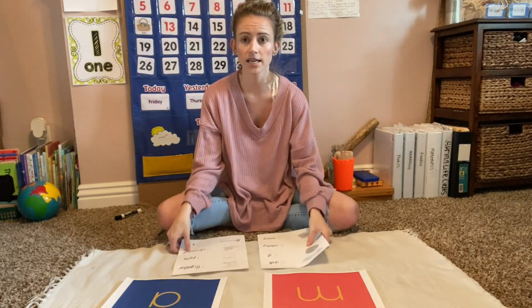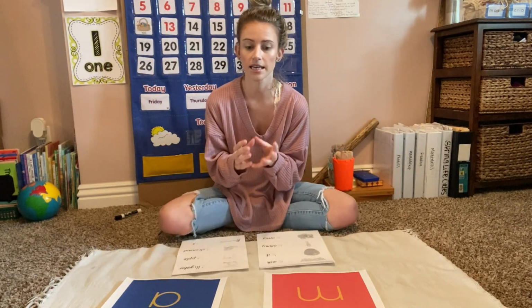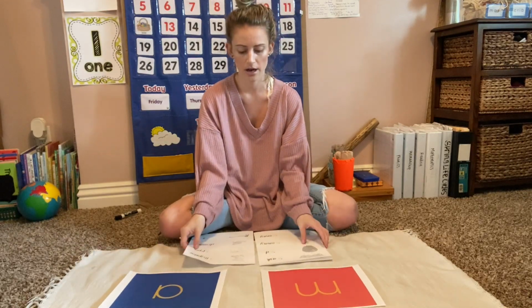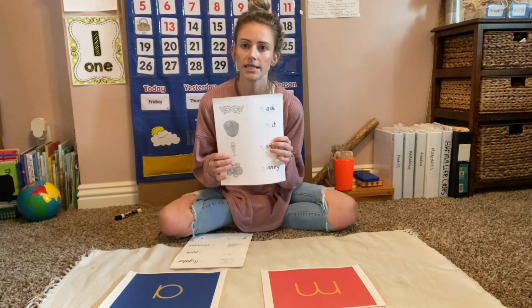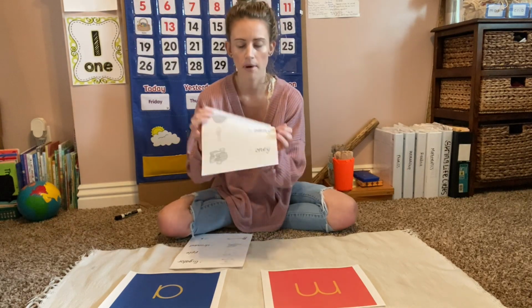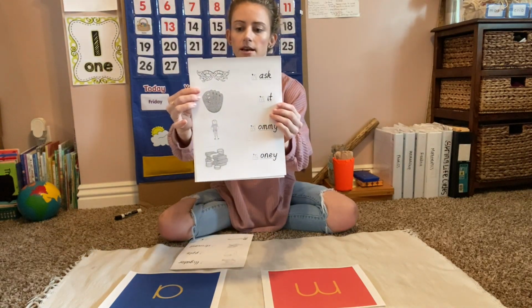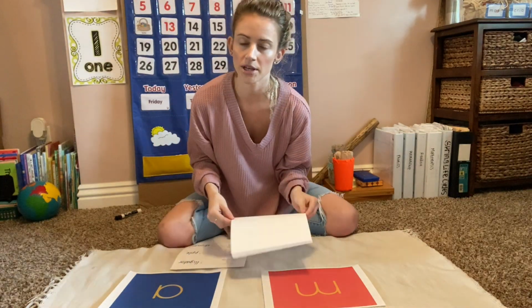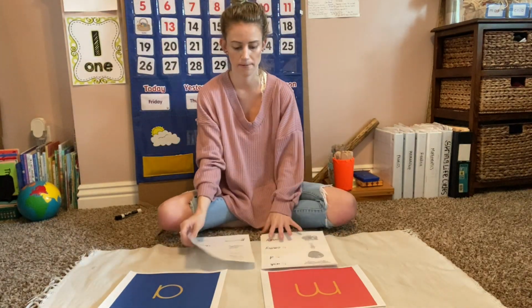Normally at school, we do this with objects, concrete objects that the kids will sort to their correct sound. But since we might not have access to a bunch of objects like that, I made a worksheet that is a picture of each object that we normally have in our sound pouches.